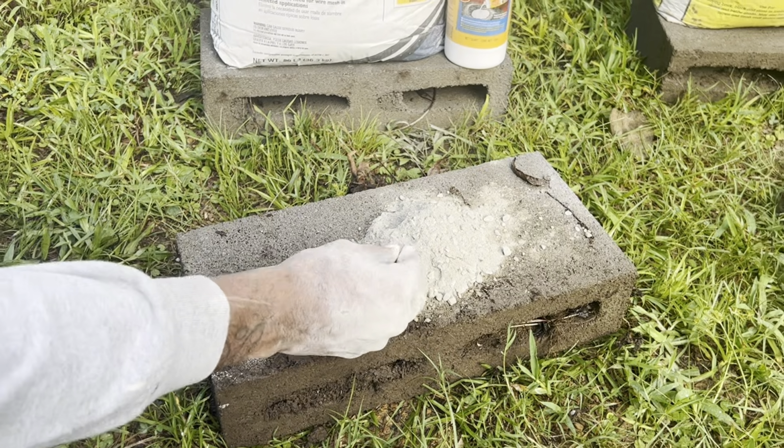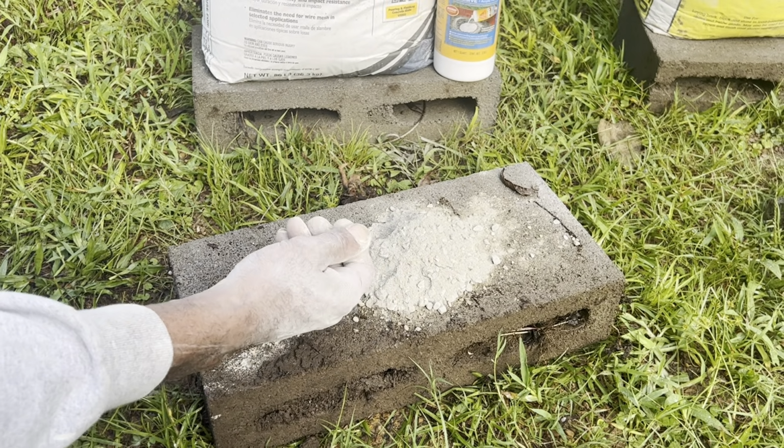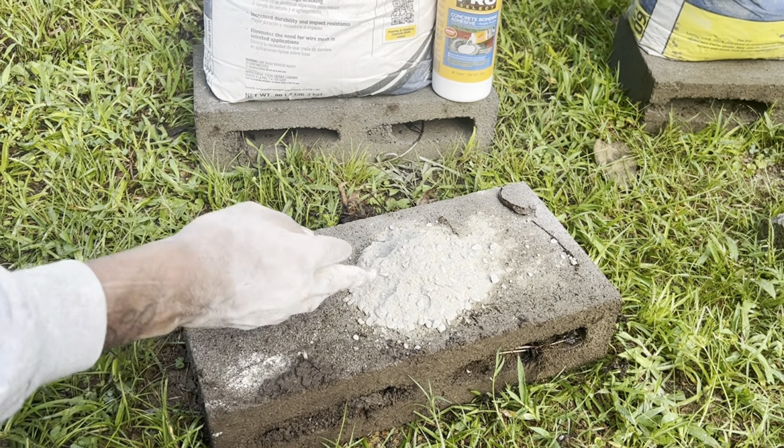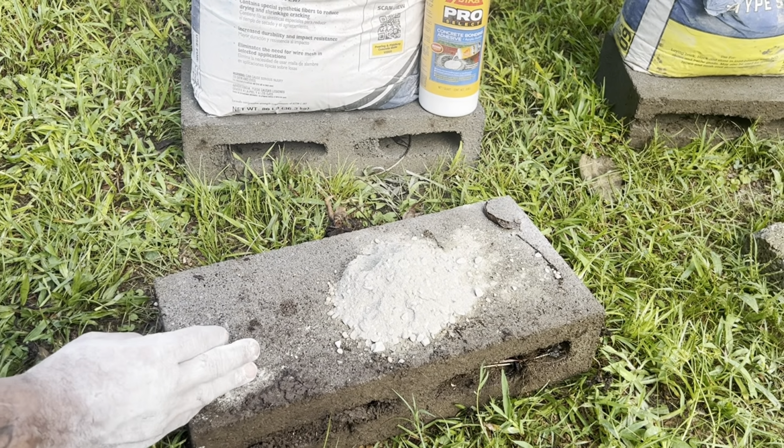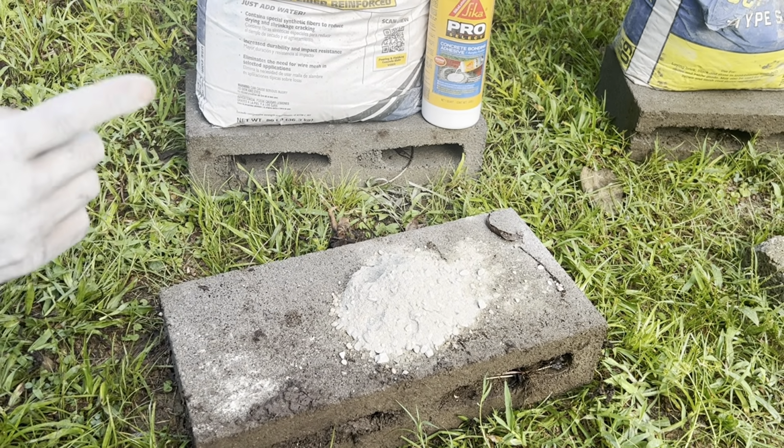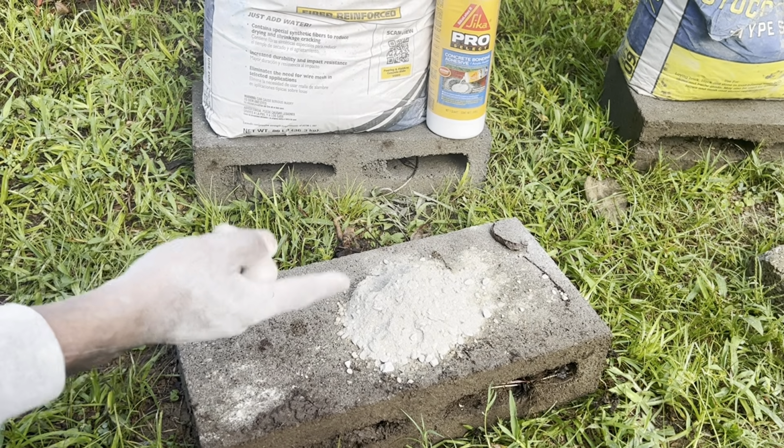Concrete has this gravel in here, which is called aggregate. It can be anywhere from a quarter of an inch to an inch and a half. So cement is a component, or a part, of concrete.